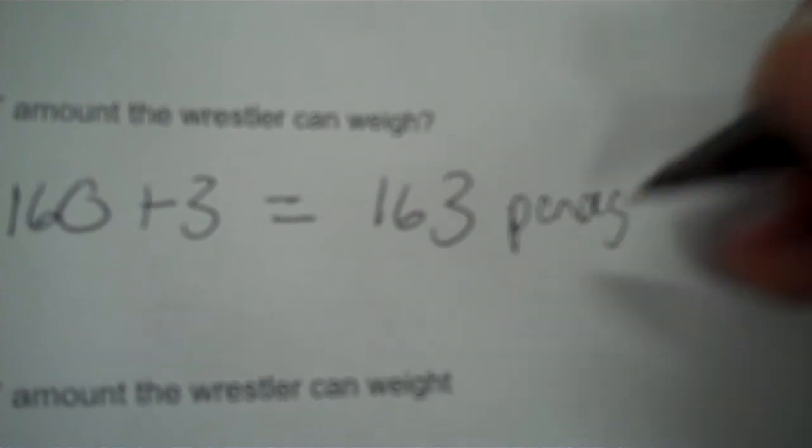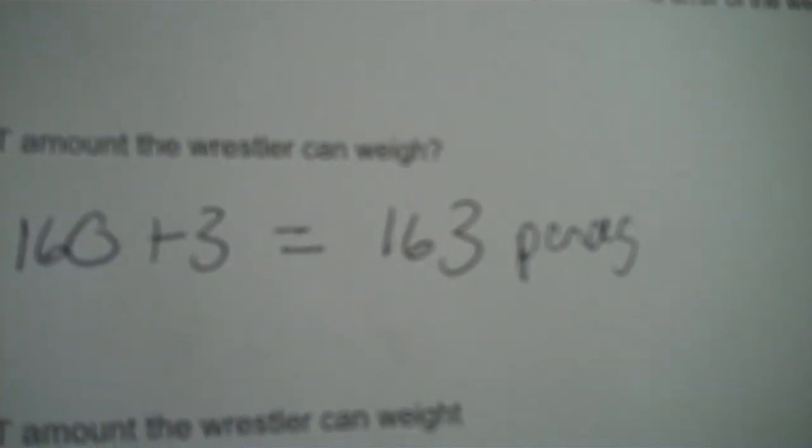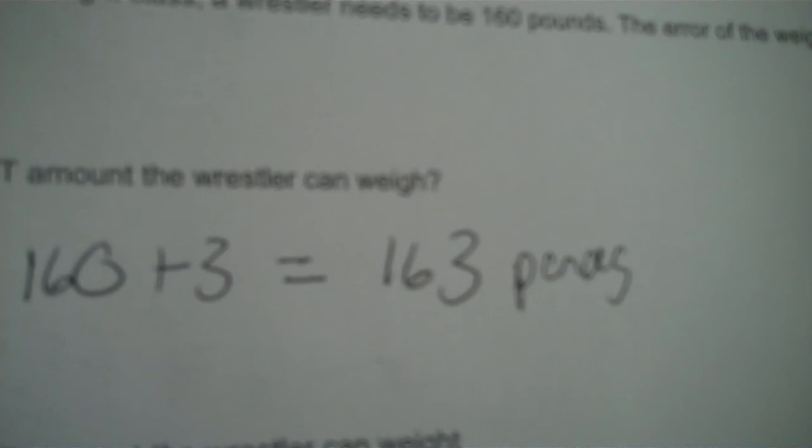So the most a guy could be is 163 pounds. Anything over that he can't wrestle. Anything more, can't wrestle. This one, 157 pounds. Anything less than that, he can't wrestle.